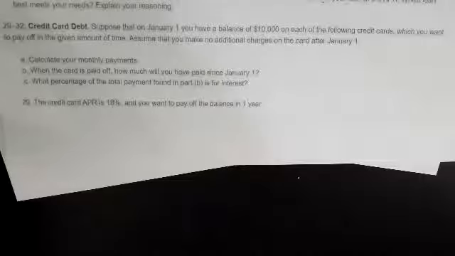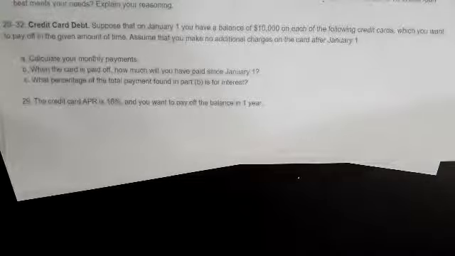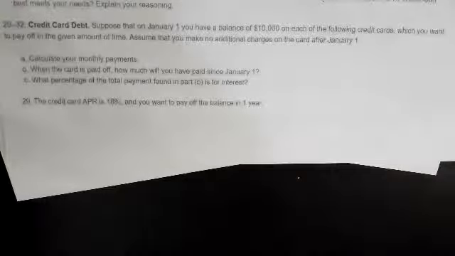So this is basically the same. I think these are the same three problems we've been doing. We want to know the payments for this. So the credit card is 18% and you want to pay off the balance in 1 year. So I'm still using my loan payment formula, right?